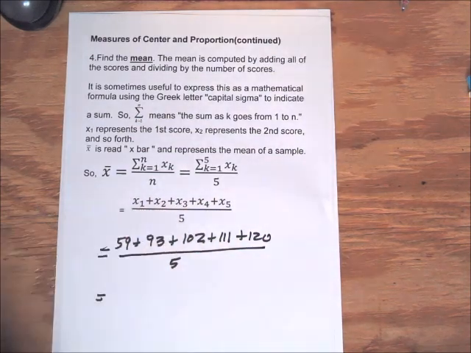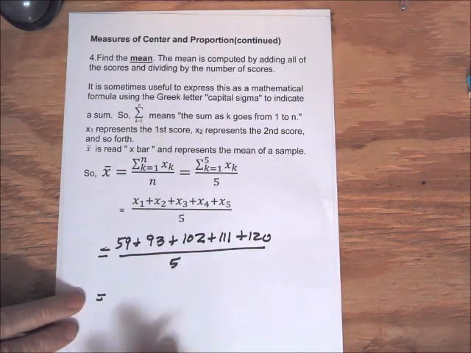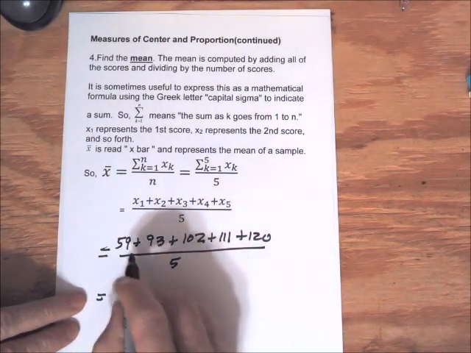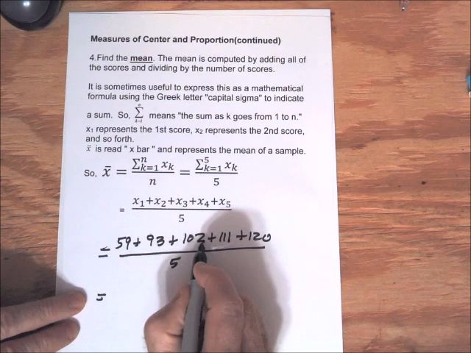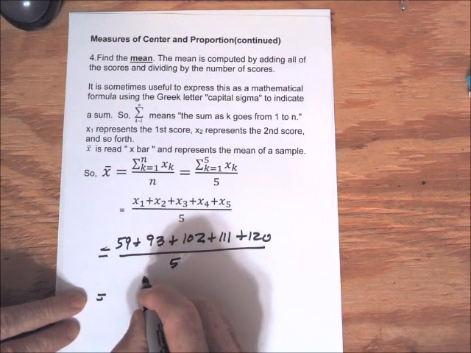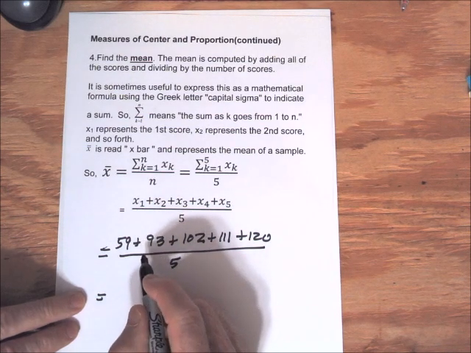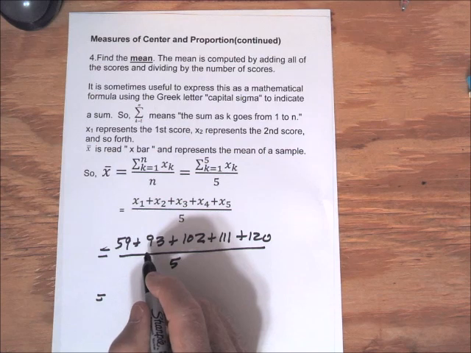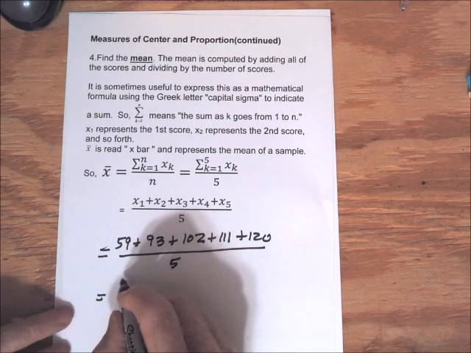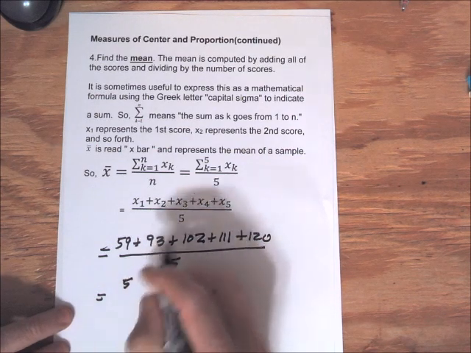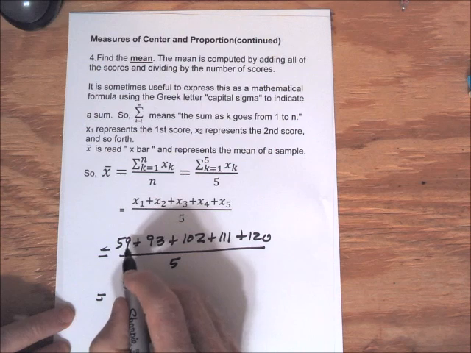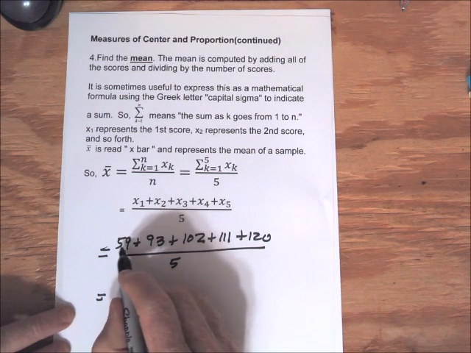Okay, so we want to add those up and divide by 5. 9 and 3 is 12, 2 is 14 and 1 is 15. Carry the 1. Let me add these again.